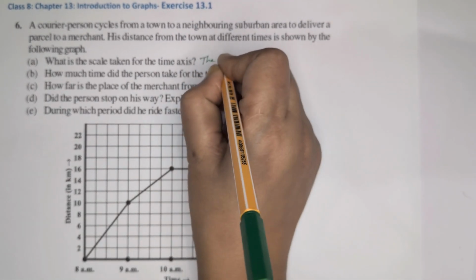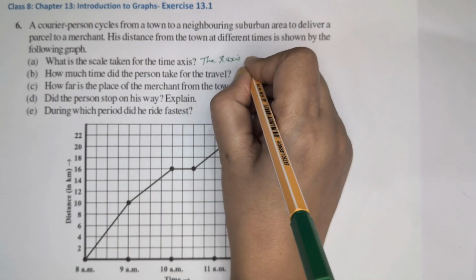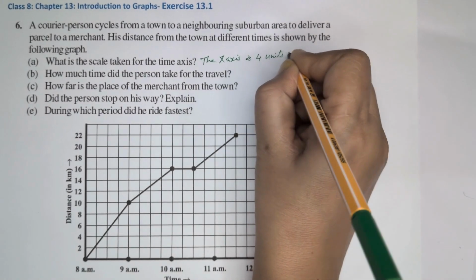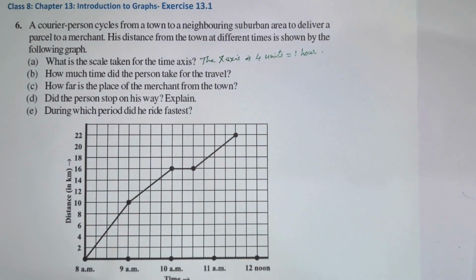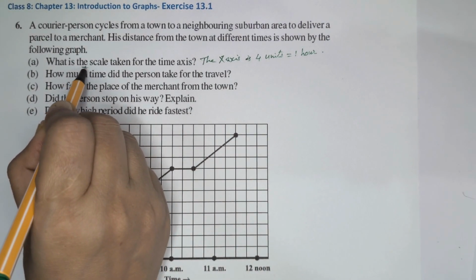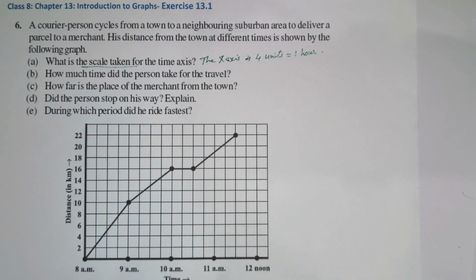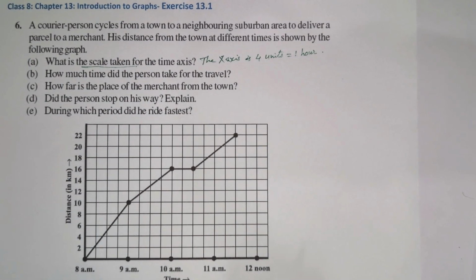The scale taken for the time axis, the x-axis, is 4 units equal to 1 hour. Then how much time did the person take for the travel?